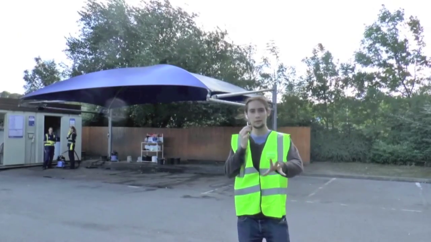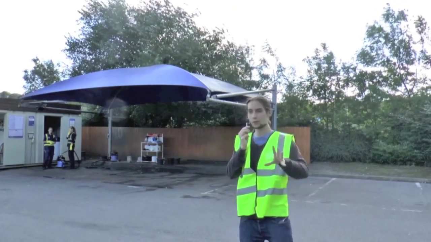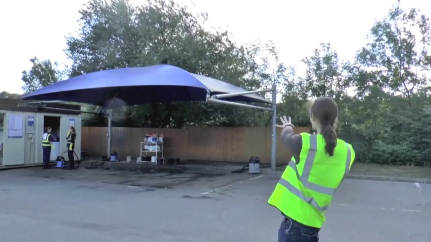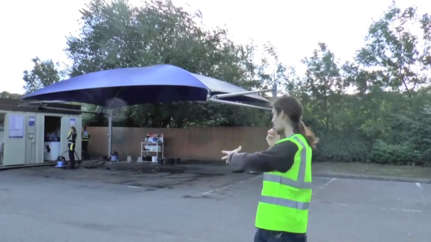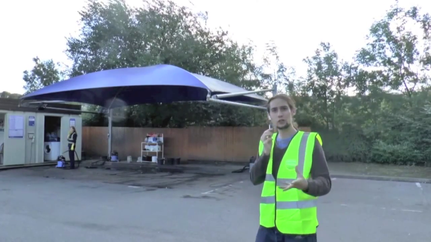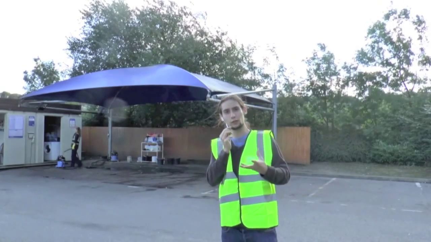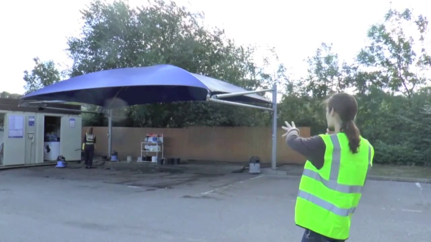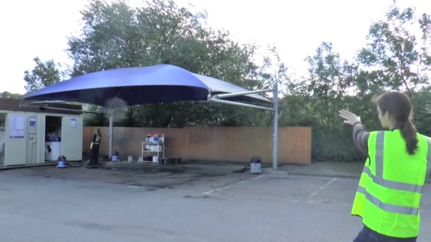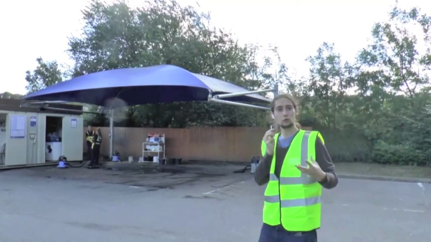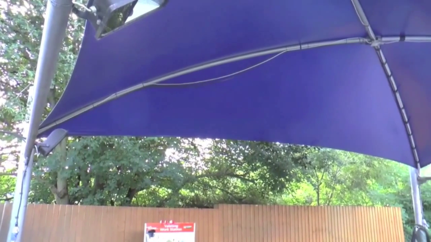Okay, so today we're in Tesco on Aberdale Road. We're in the car park and we're looking at this structure here, this canopy which is used for the car wash. There are a couple of interesting features we're going to look at in terms of the structure of this canopy. First, you have this long span coming out from the column, and this is going to have to resist loads somehow, and we're going to see how it does that.